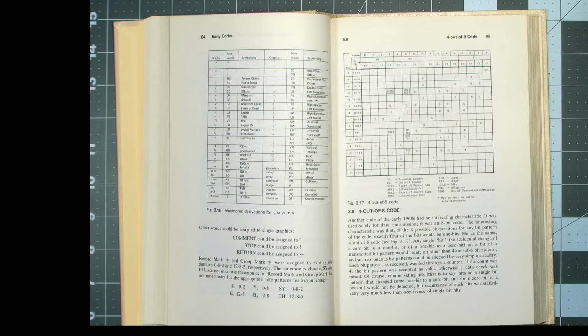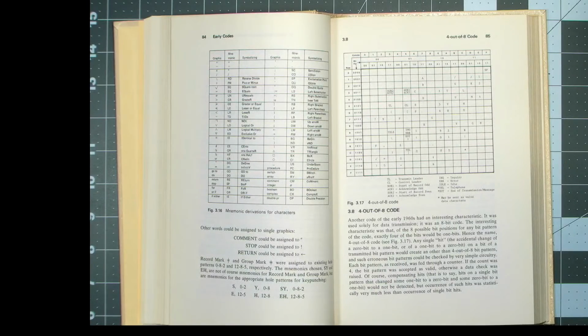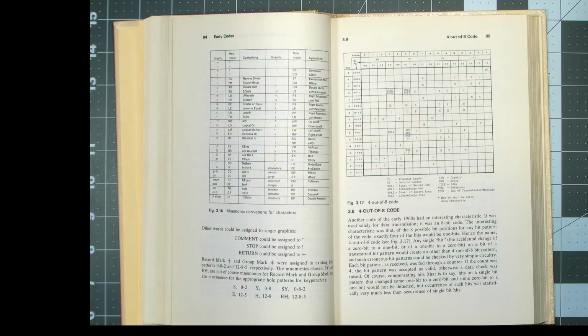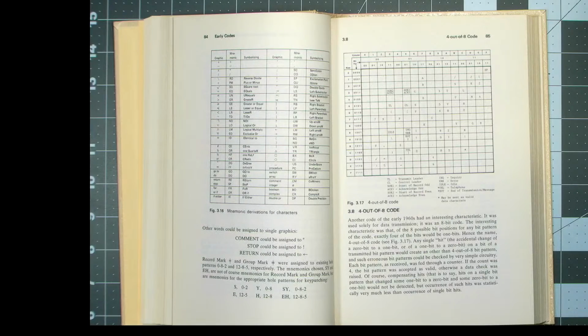There was another code that was a 4 out of 8 code that had a certain amount of error correction or detection built in.